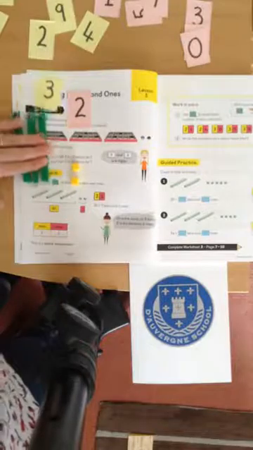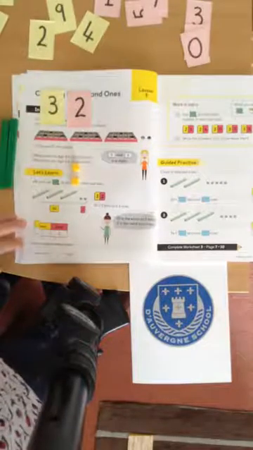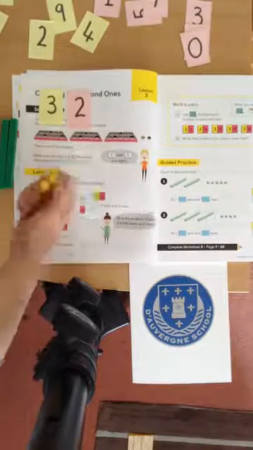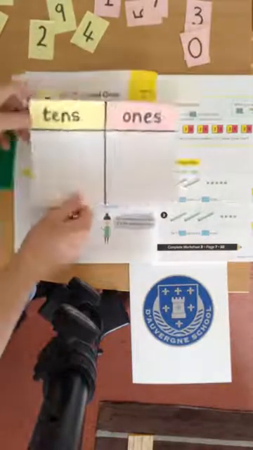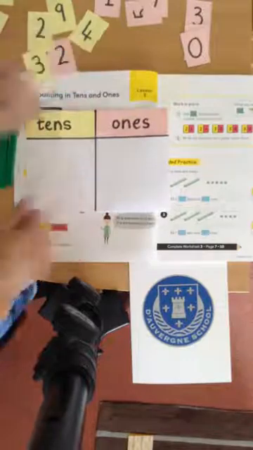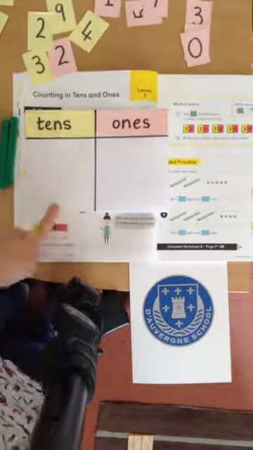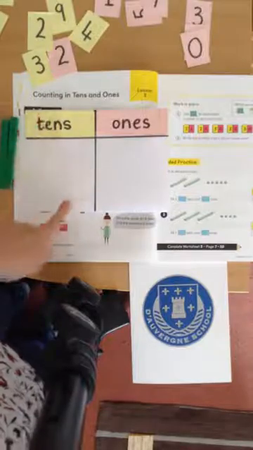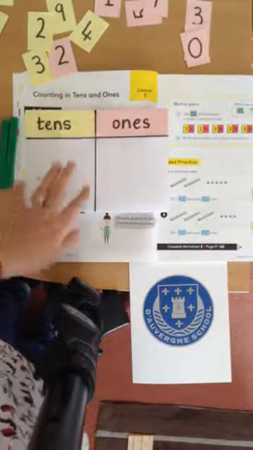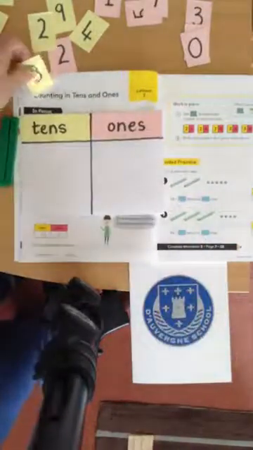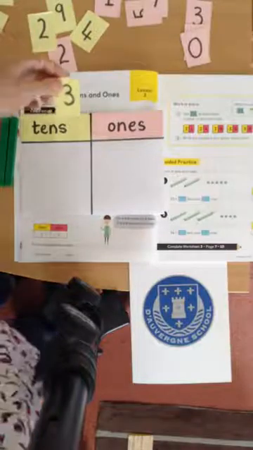Now I can show 32 on a place value chart, and here is my place value chart. On my place value chart, I've got 10s in this column, and 1s in here. I've just made it from a piece of paper and stuck the colours on the top to match my cards. Perhaps you could make one at home as well.